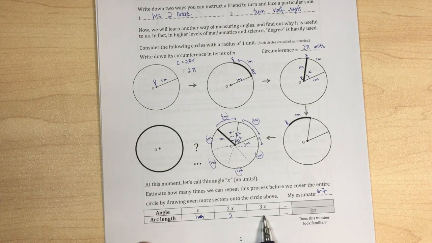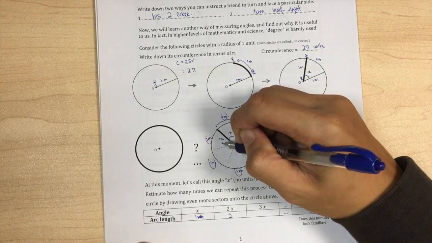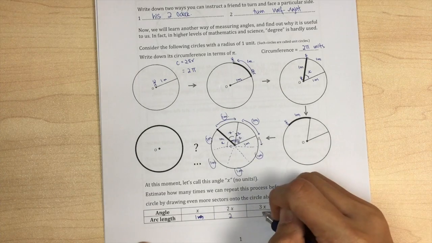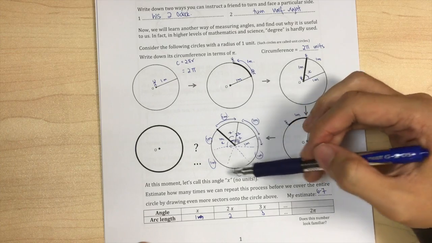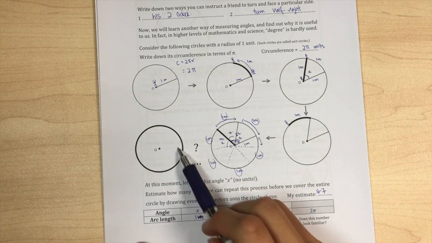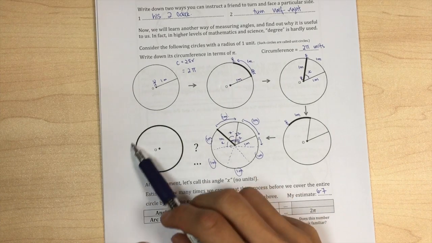Can you tell me what's the answer going to be for this blank over here? If the angle is 3x, what can I say about the arc length? 3x, the arc length is going to be 3 meters. Okay, so I'm going to repeat this process until I cover the entire circle. So when I cover the entire circle, what is the length of the entire circle?